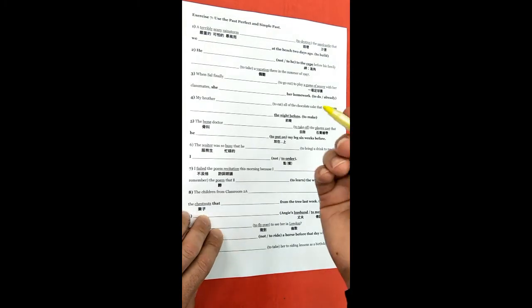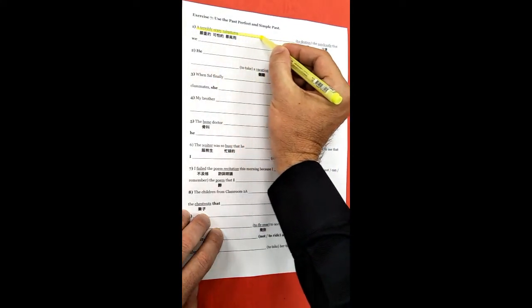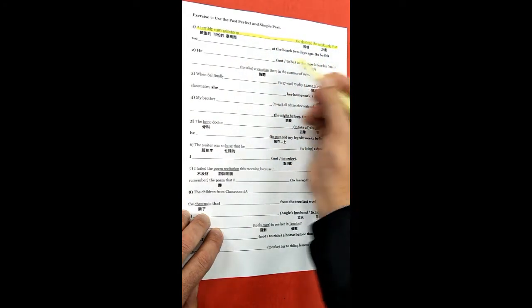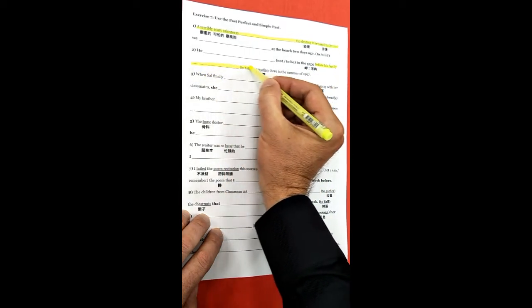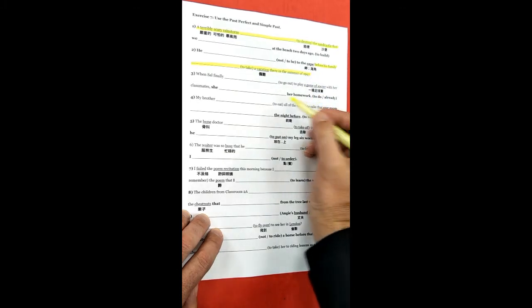Again, each sentence has 2 actions. First action is past perfect. Second action is simple past. All right, let's color the second action. 1. A terribly scary rainstorm, blah, blah, blah, to destroy the sandcastle that. 2. Before his family, blah, blah, blah, to take a vacation there in the summer of 1997.